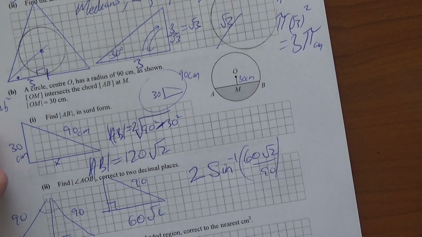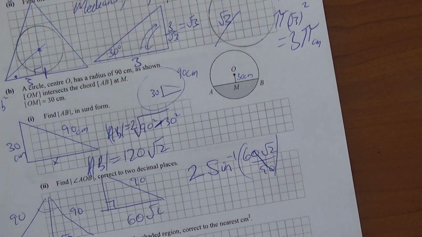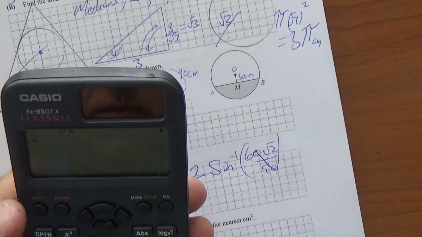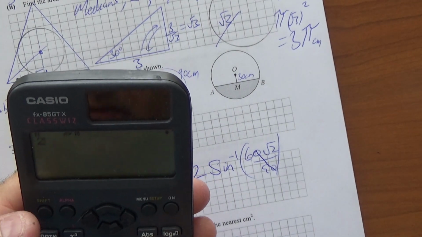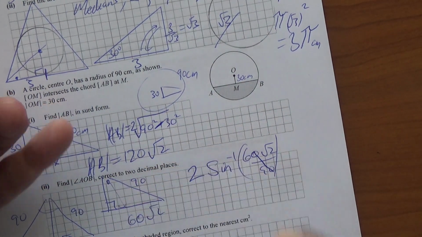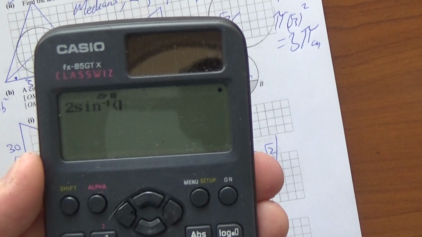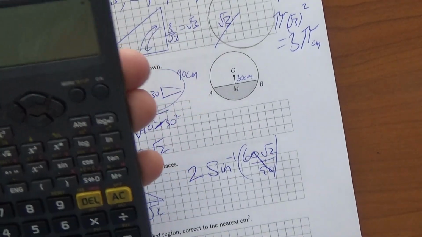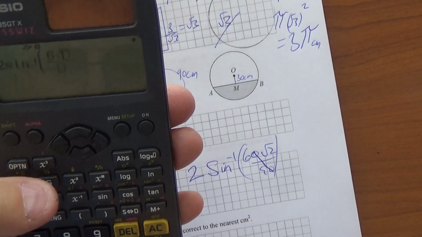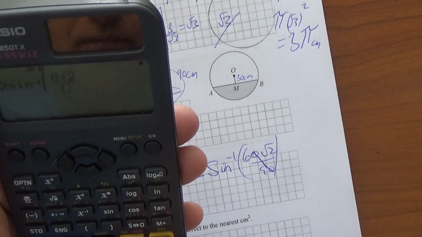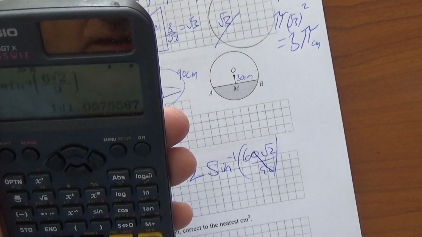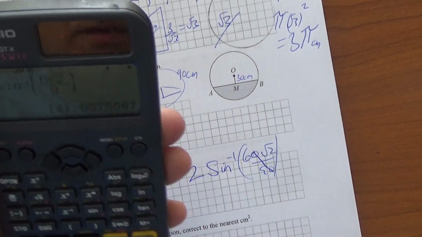Okay, I'll take out those two notes now. 6 root 2 over 9. So you put that into your calculator as double the angle whose sine, double check, are we good for being the angle whose sine? Yeah, once you're looking at opposite. So the angle whose sine is 6 root 2 over 9, fraction bar, 6 root 2 over 9. Okay, now we get 141.